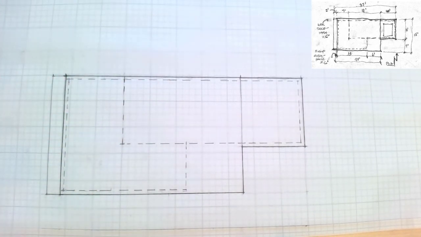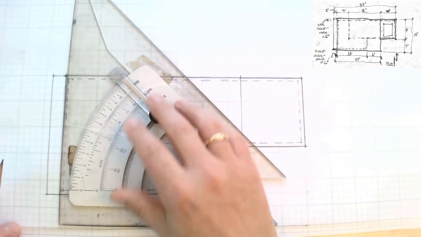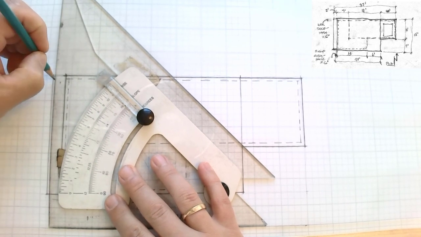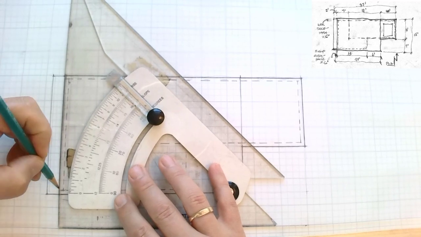Now the last part is you can use a light pencil to add in some of the details. For example, there's an edge to this planter, and I can just kind of estimate in that case. I don't need to measure quite as precisely.